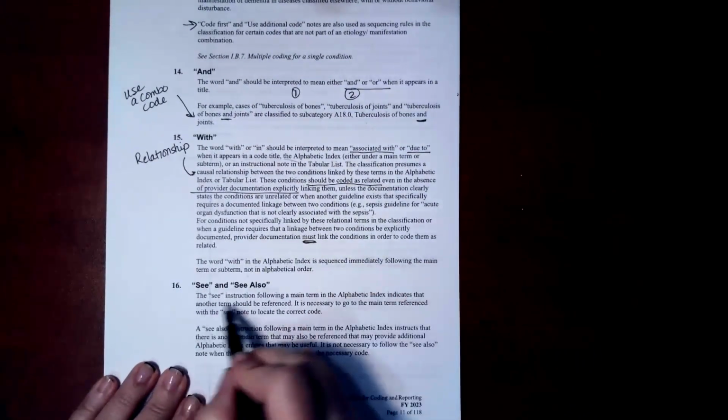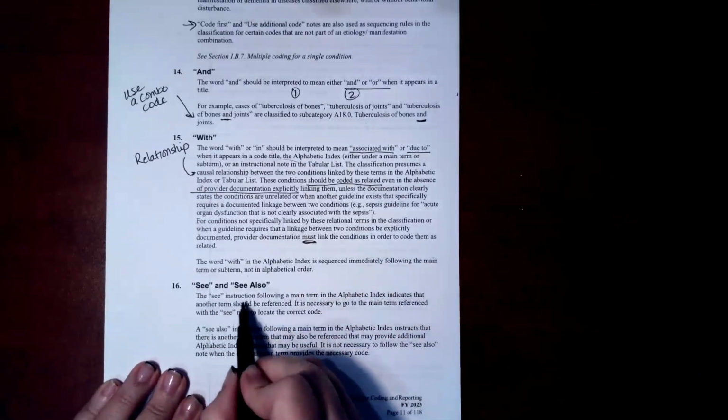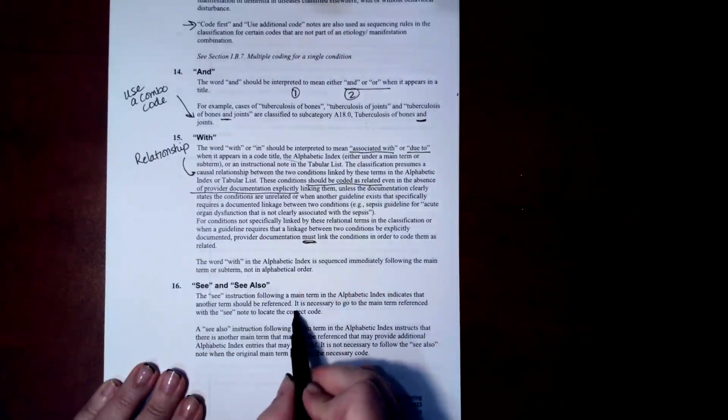Now, "see" and "see also" are pretty easy to understand. The "see" instruction following the main term in the alpha index indicates that another term should be referenced.